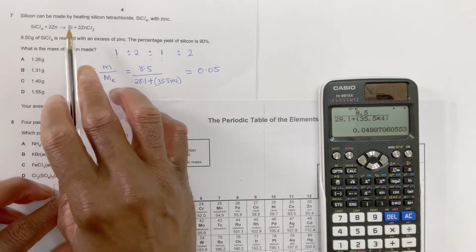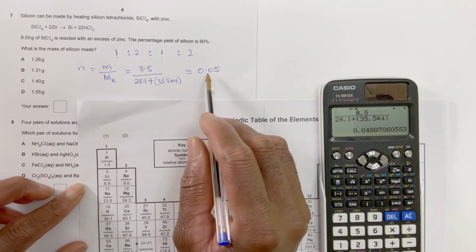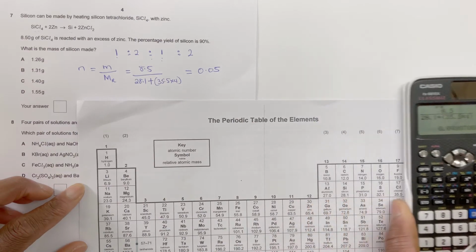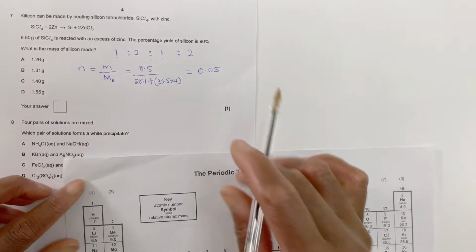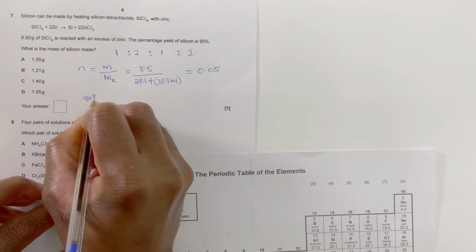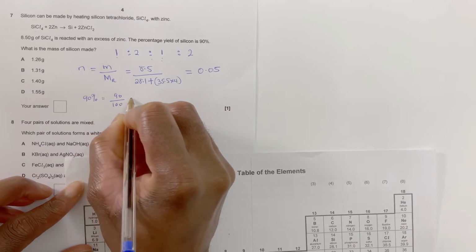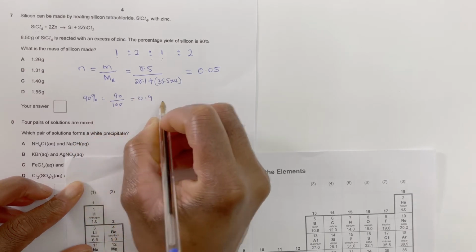Now, it's only 90% of that yield, not 100%. So this is the 100%. To get 90%, we need to times the moles by 90 over 100, and that is 0.9.